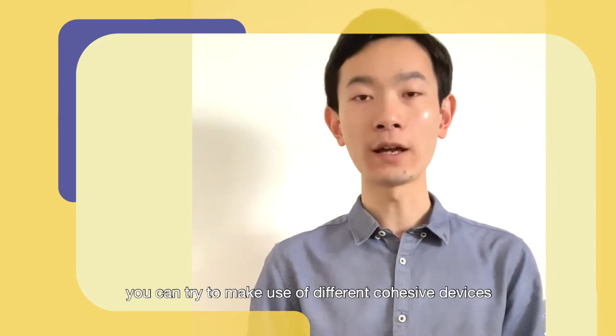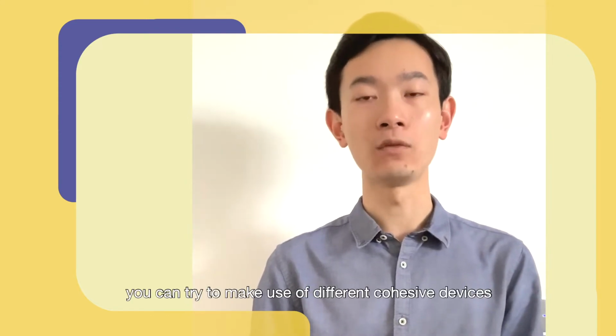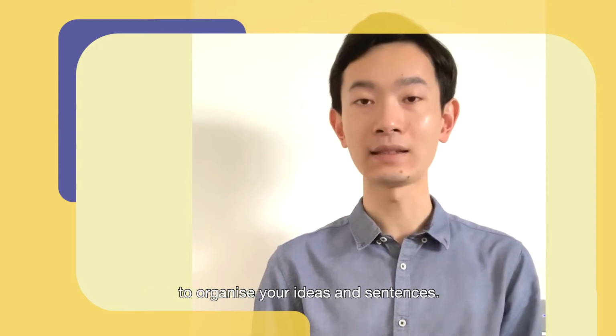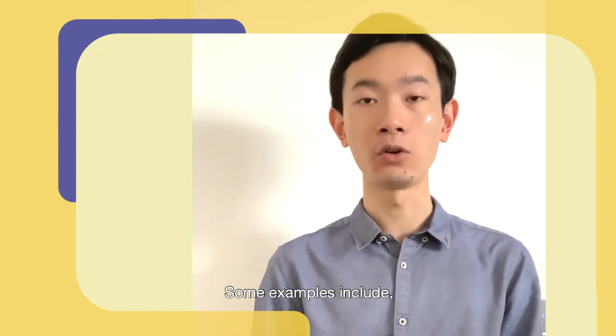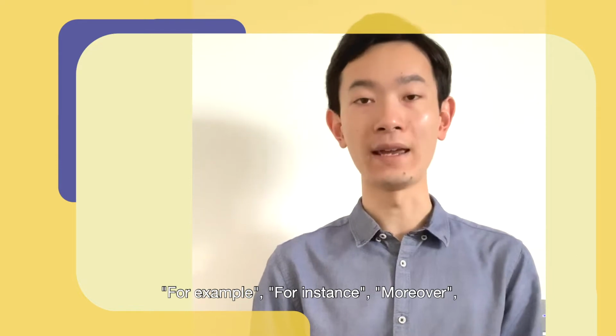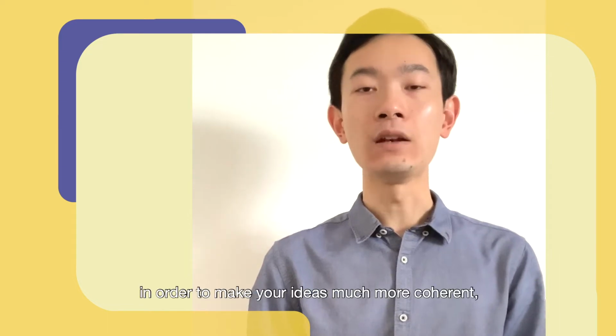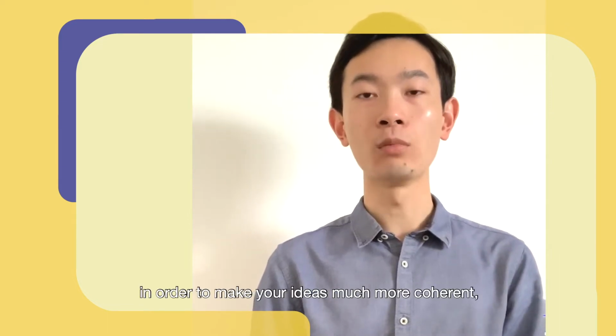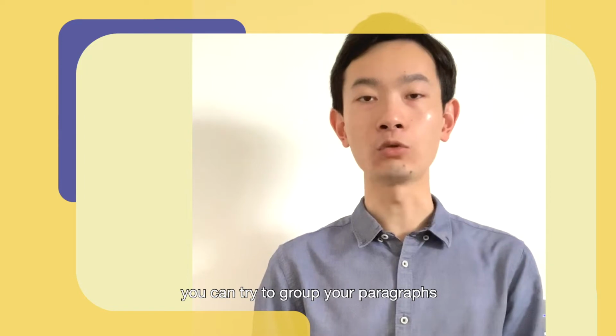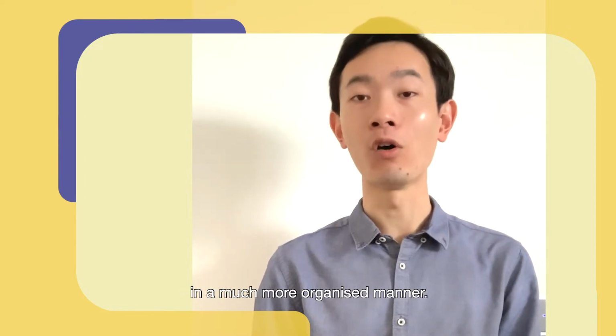Moreover, you can try to make use of different cohesive devices to organize your ideas and sentences. Some examples include: for example, for instance, moreover, furthermore, however. Last but not least, in order to make your ideas much more coherent, you can try to group your paragraphs in a much more organized manner.